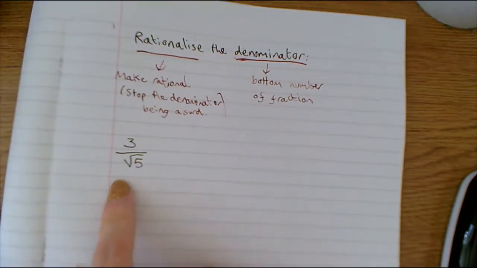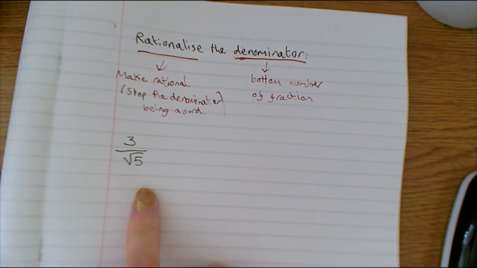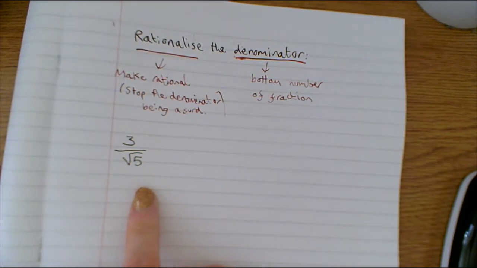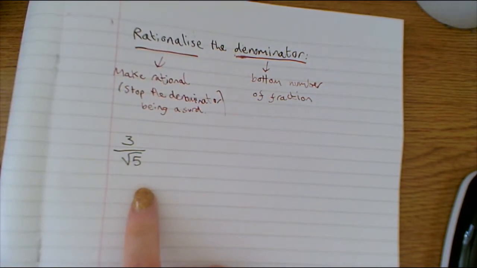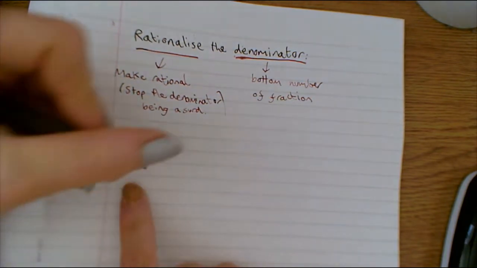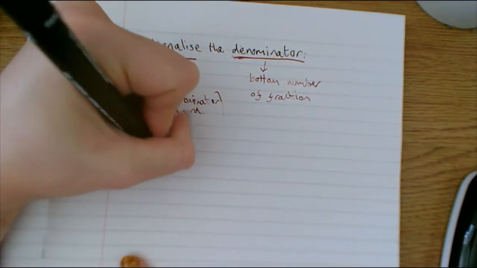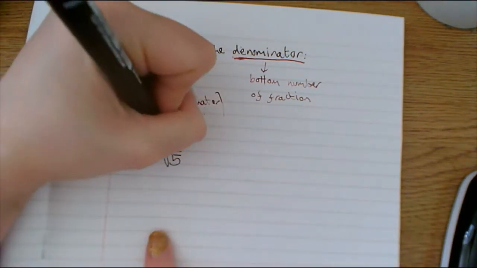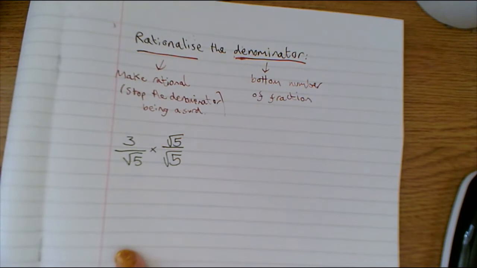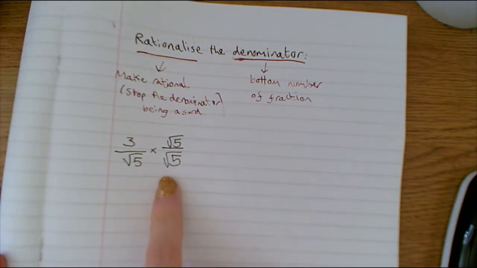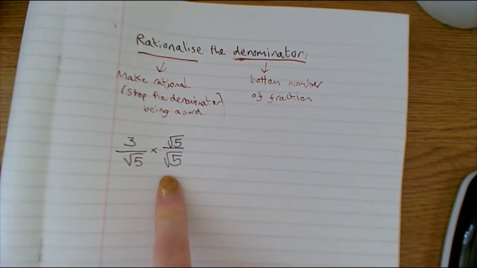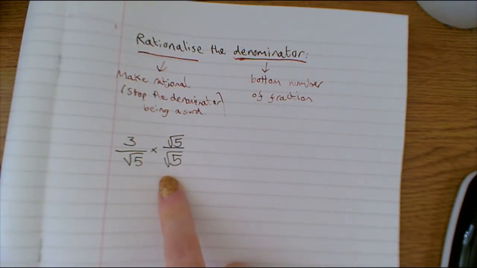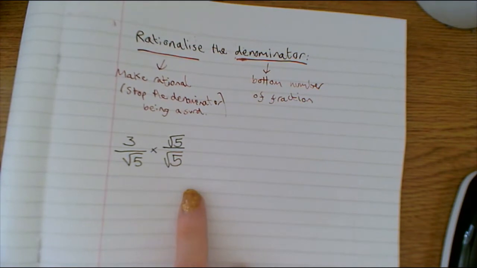So here we've got a fraction. The denominator is a surd. We want to rationalise the denominator. And the way you do that is you simply multiply by the surd that's on the denominator. So I'm going to multiply by root 5. But I'm actually going to multiply by root 5 over root 5. And the reason I can do that is root 5 over root 5, you could try this in a calculator now, is just the number 1. So all I am doing is multiplying by 1. But watch what happens when I multiply.